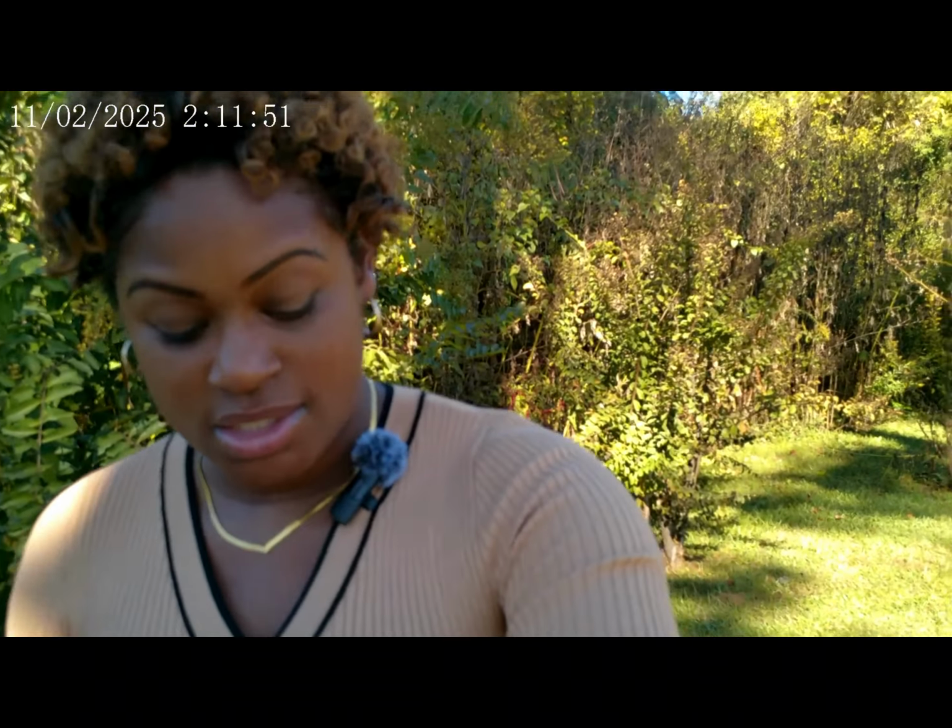And actually, I'm going to shift a little bit because the sun is getting a little bit much here and the resolution is kind of crazy. Hold on. I think here is fine.